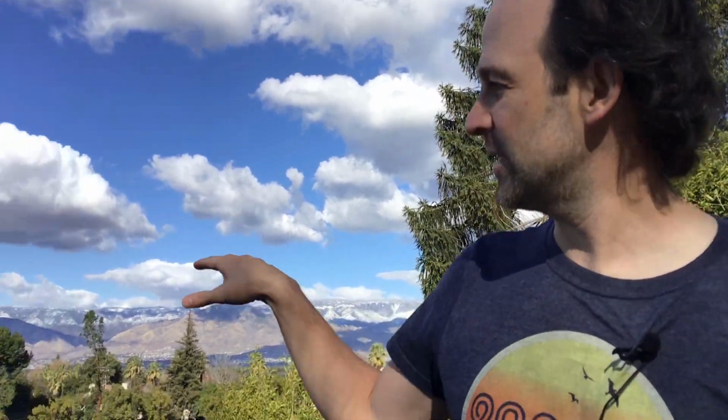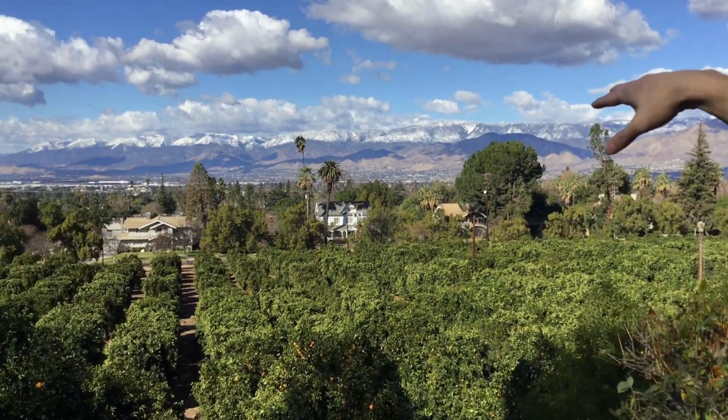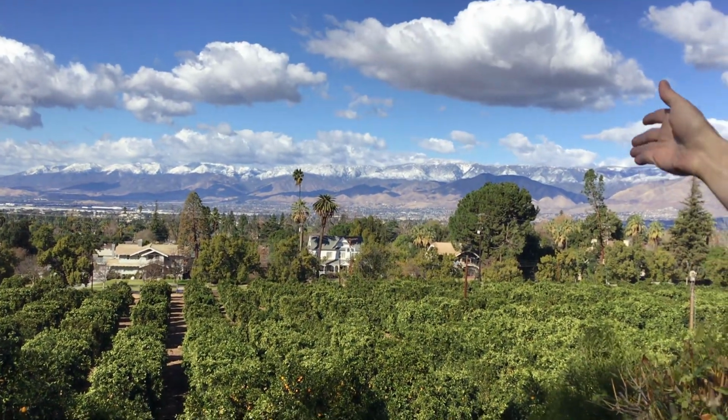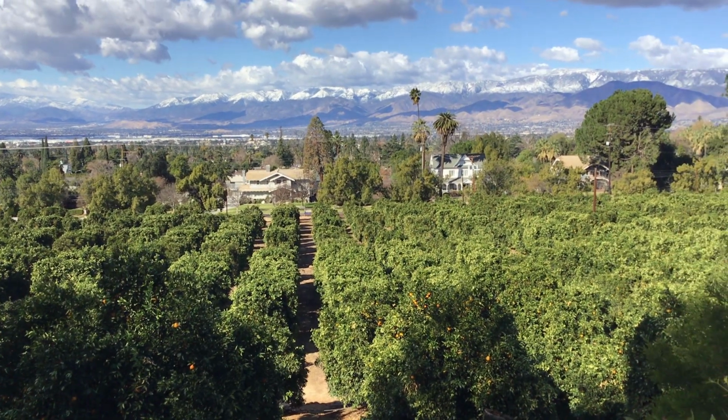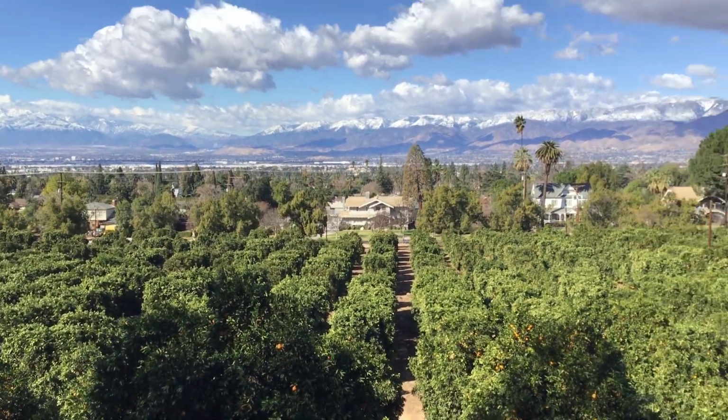Okay, it's freezing out here, but I want to show you. Look down here, and you can see the rows. You can see how each one of these orange trees is planted. This grove is planted in rows. This is what I'm going to show you how to do on a map.